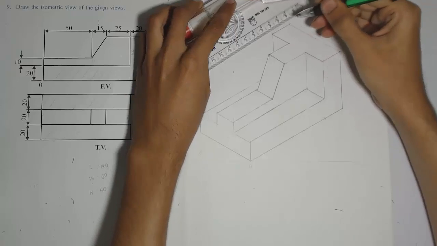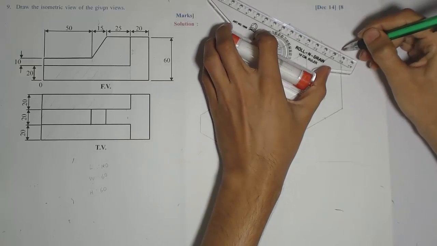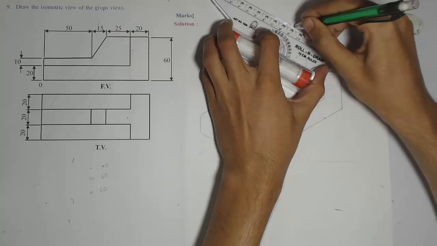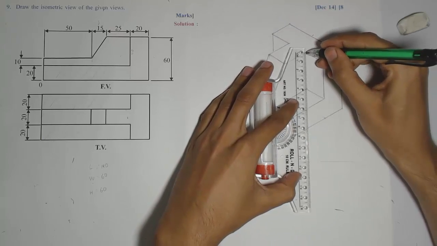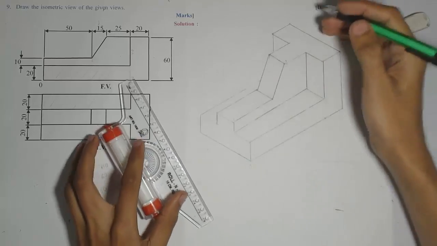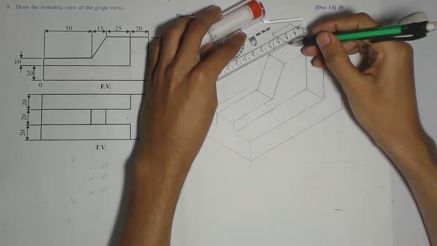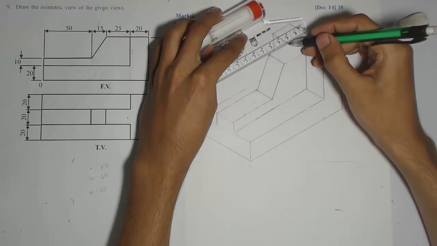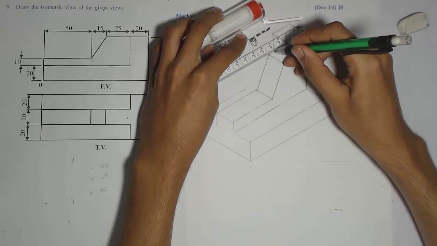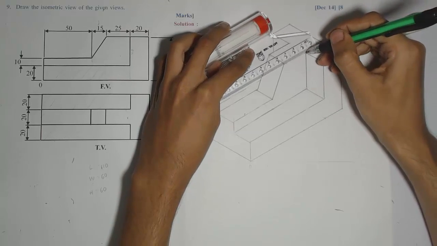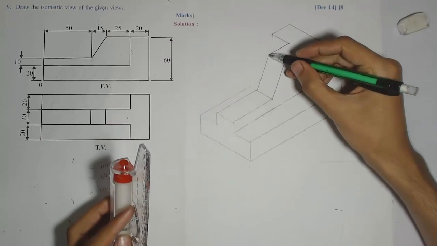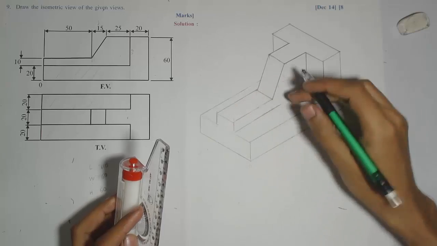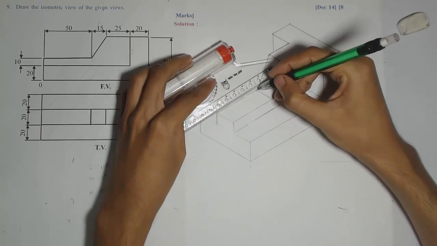So making them dark. Where two planes intersect, that means either horizontal and vertical, or horizontal and inclined, or vertical and inclined, I'll get an intersection as an edge. Like here, this inclined plane is intersecting the horizontal, so I'm getting an edge here.